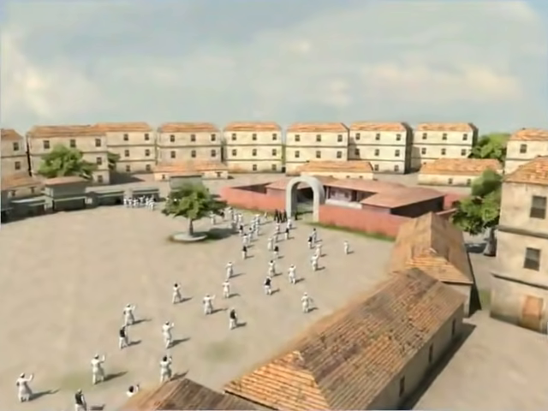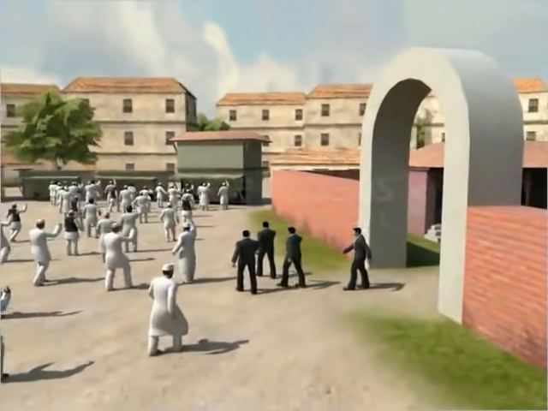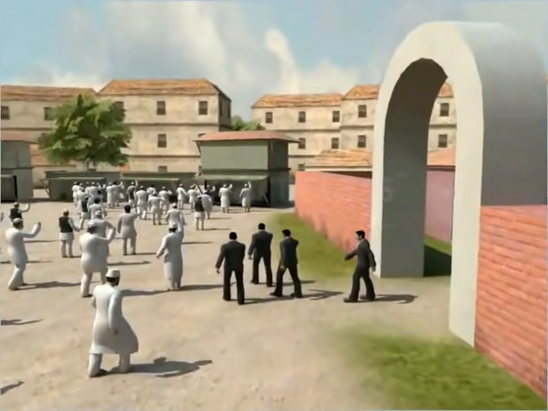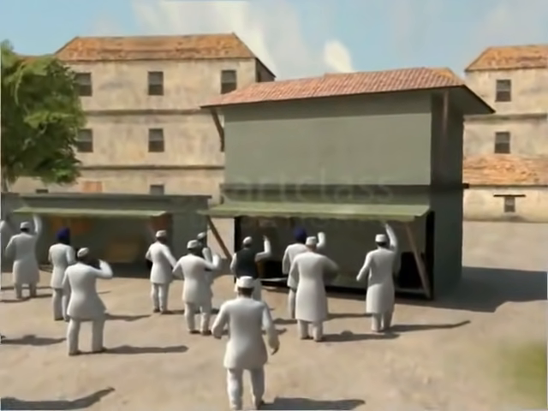In the towns, the middle class responded to the movement with a lot of enthusiasm by resigning from government schools, colleges and courts. In addition, they peacefully picketed shops selling foreign cloth and liquor.